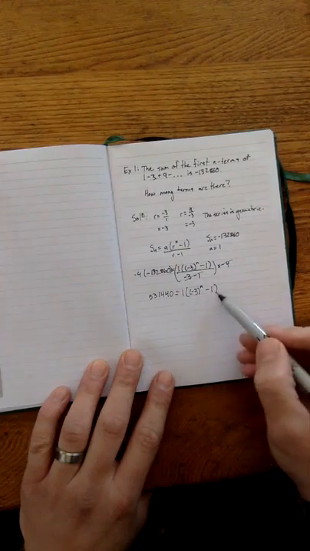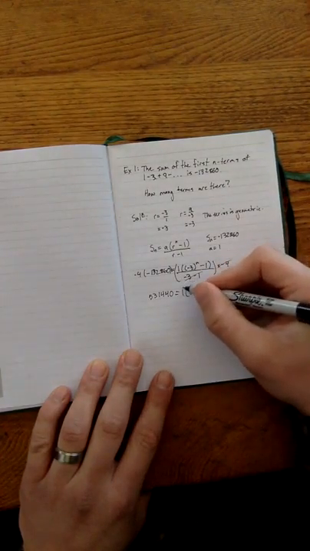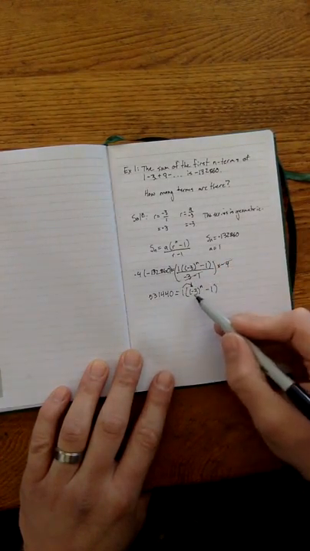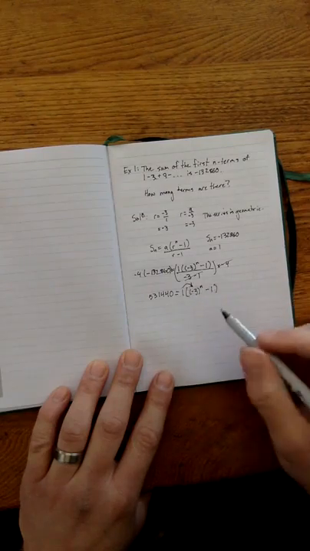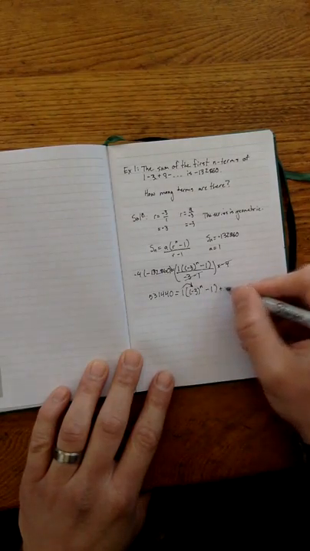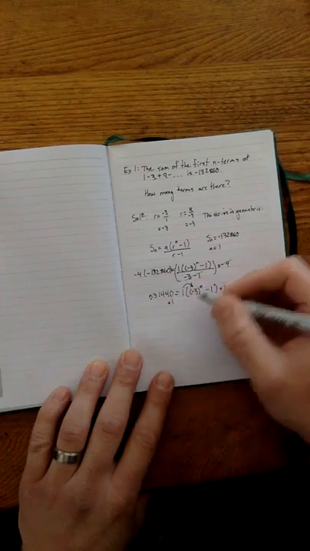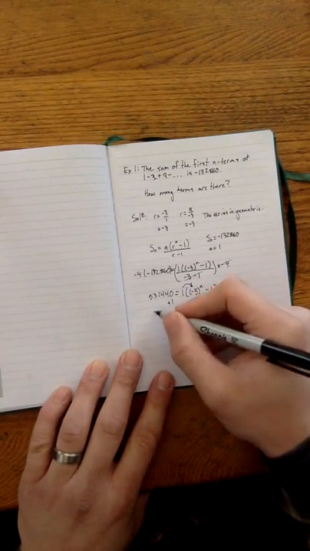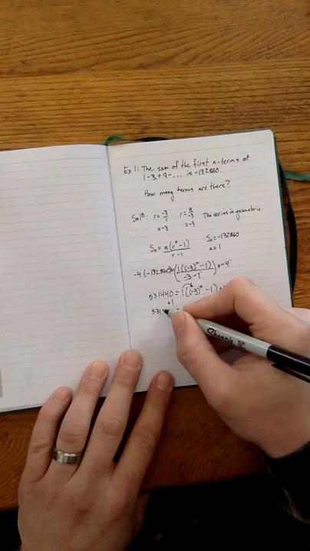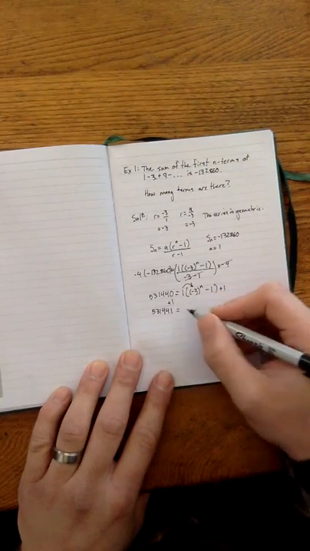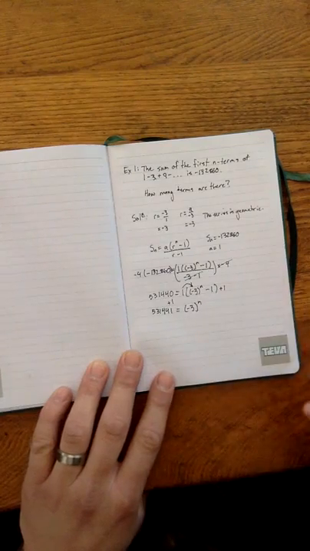Now this set of brackets right here is redundant because when we expand the 1 through, that will just be negative 3 to the n, and that will just be negative 1. So I'm going to add 1 to both sides. That will get me 531,441 is equal to negative 3 to the exponent n.